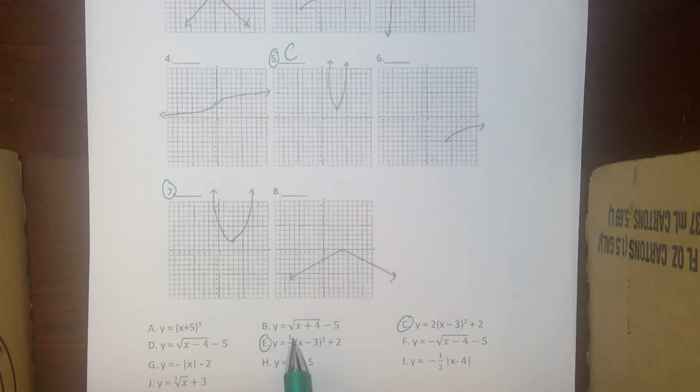And this coefficient, this is a vertical shrink of 1/2. That makes my parabola wider. So that will be E.